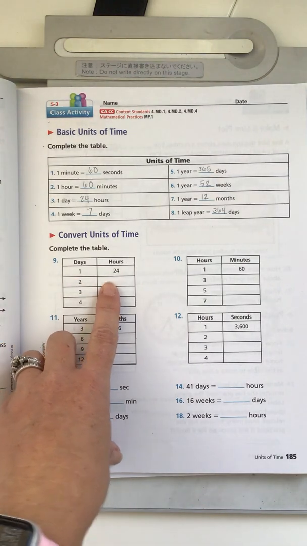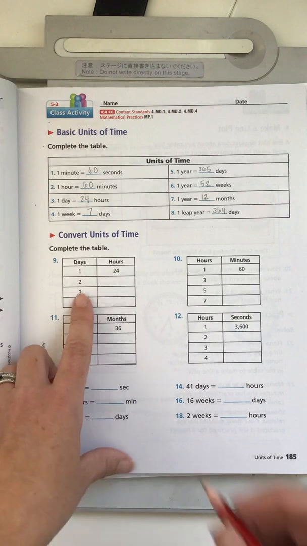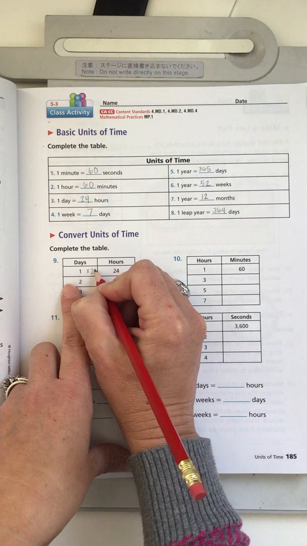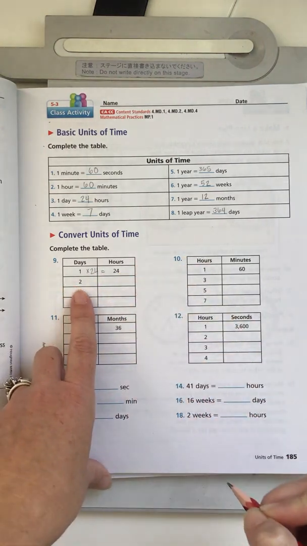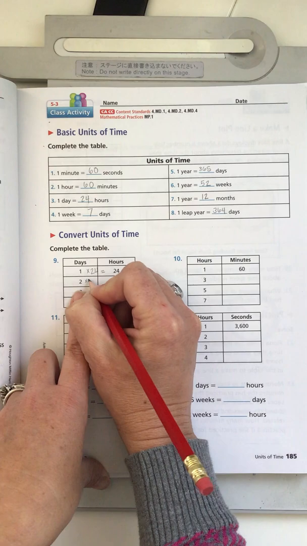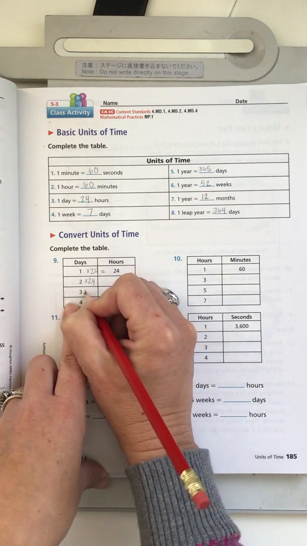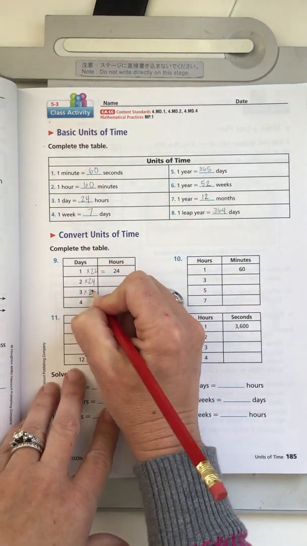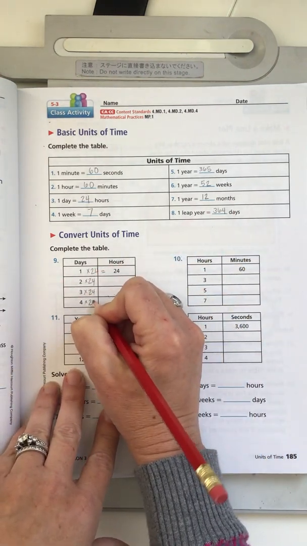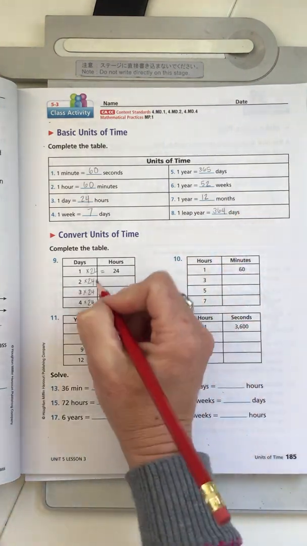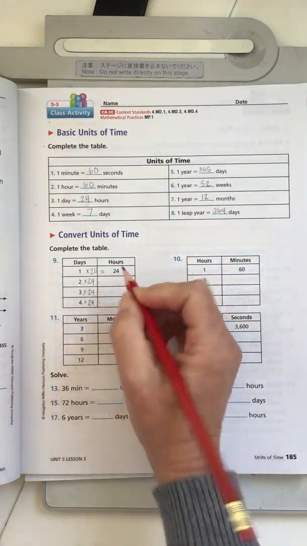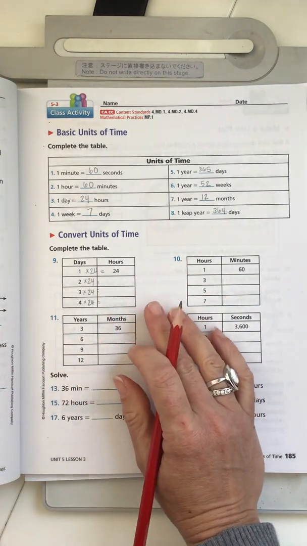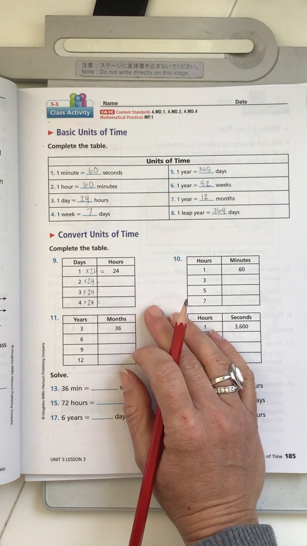So if 1 day equals 24 hours, that means we're going to multiply the days times 24 to get to the hours. So for 2 days, we would do 2 times 24. Do you see these are all going to be 3 times 24? 4 times 24. It's kind of like an input-output table where we do the same thing each time. So you might need to have some scratch paper over here in order to do this. But I'll help you get started, and then you can pause the video and come back and check your work. Sound like a plan?